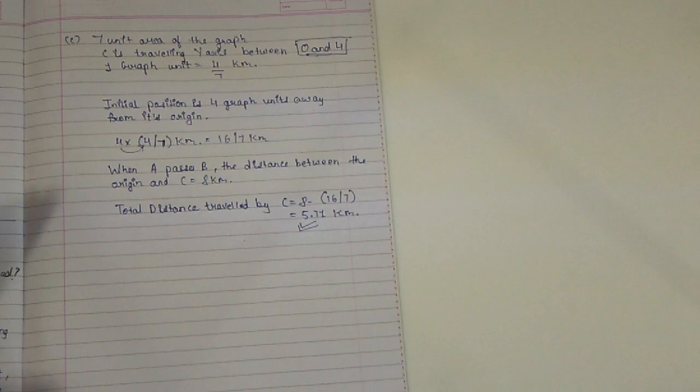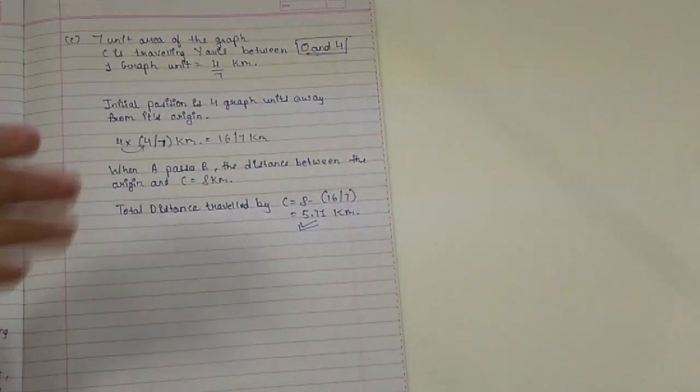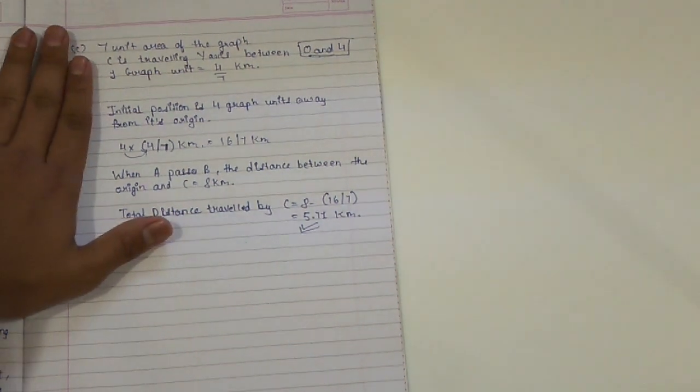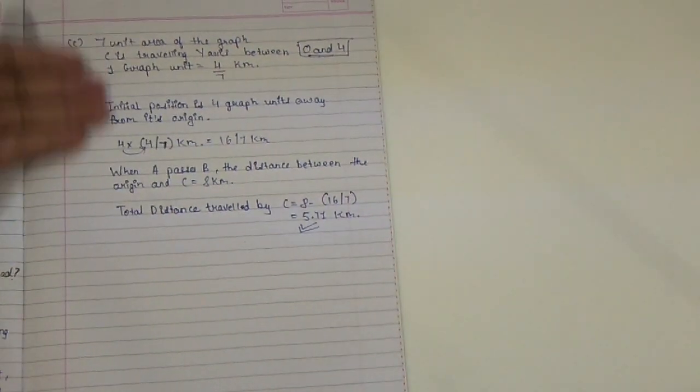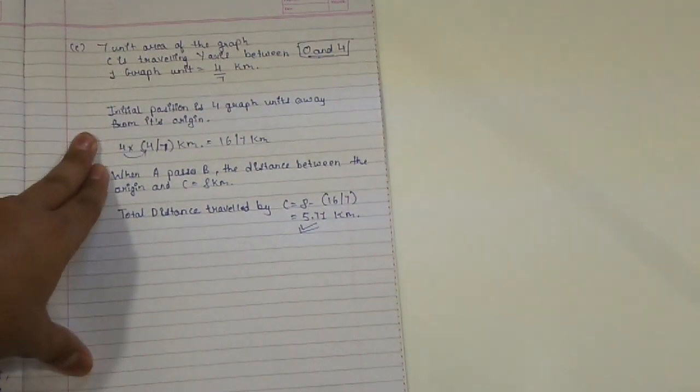So you have to do just like this only. If you are not doing like this, then your marks can be cut. So this is step by step I have solved, and you also have to solve it step by step only. So let's see D.